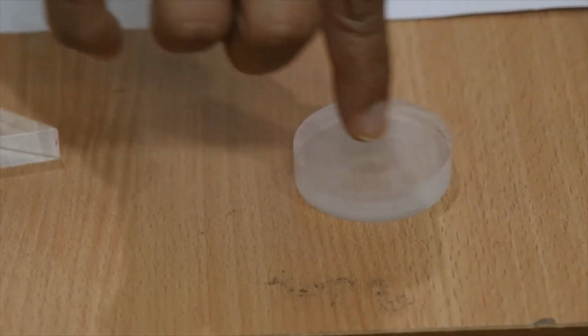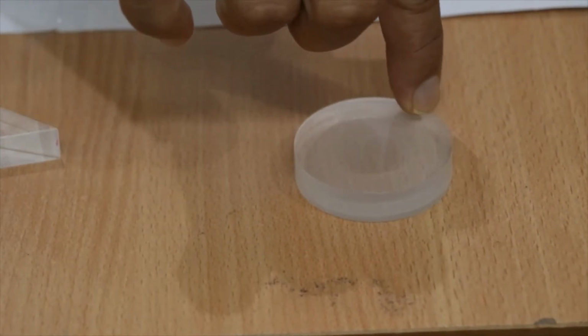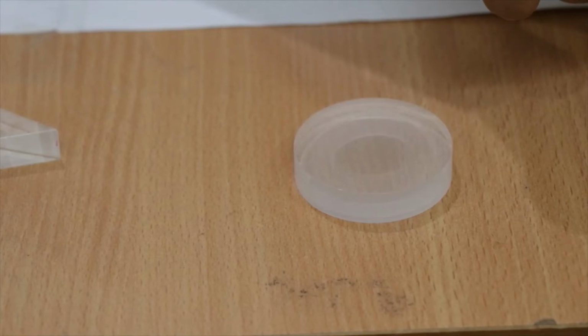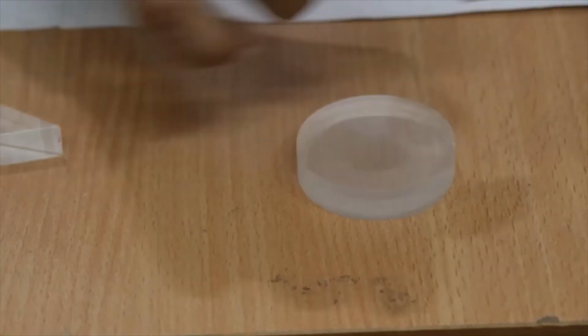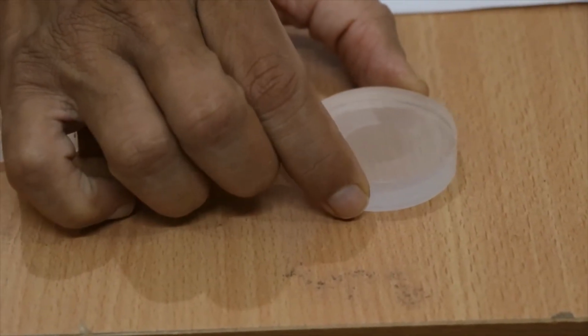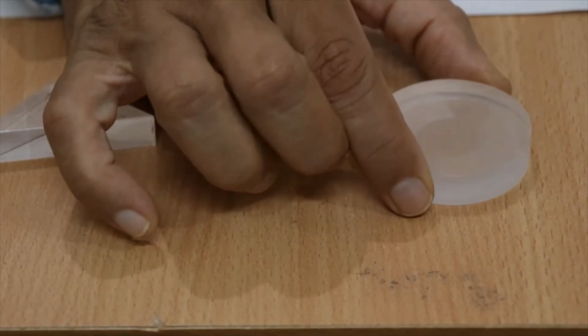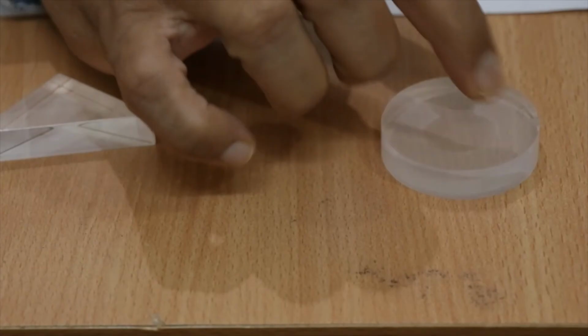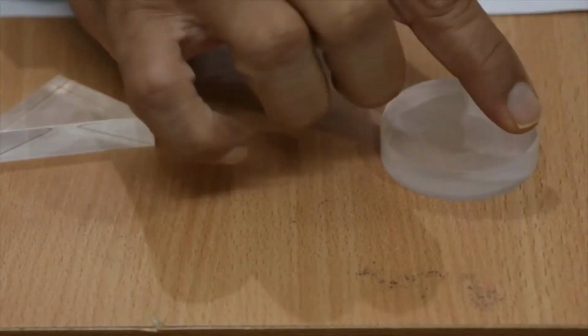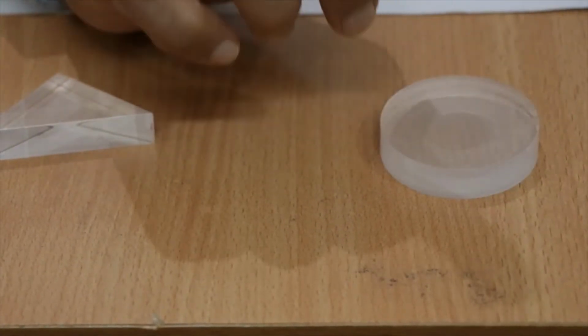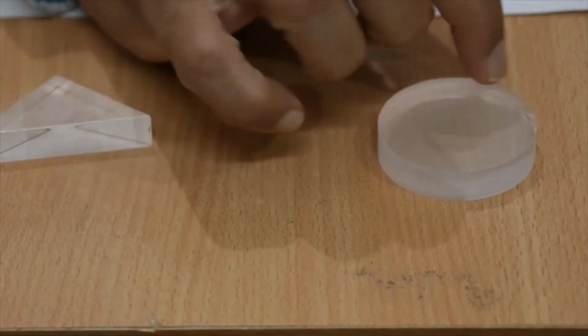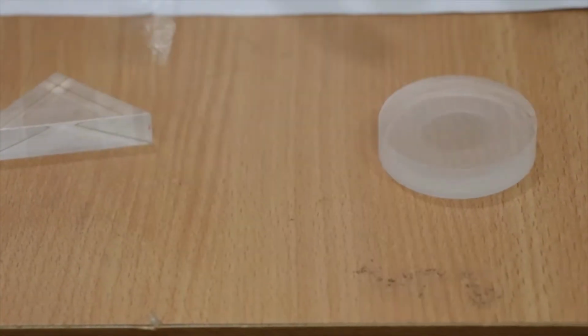So the ray enters this way, bends, rebounces, comes out forming a rainbow. And that is exactly what happens in nature. When we see a rainbow in the sky, there are so many such small, round shaped droplets of water where light enters and comes out, forming a rainbow. So while coming out, it disperses. We'll see these two activities now.